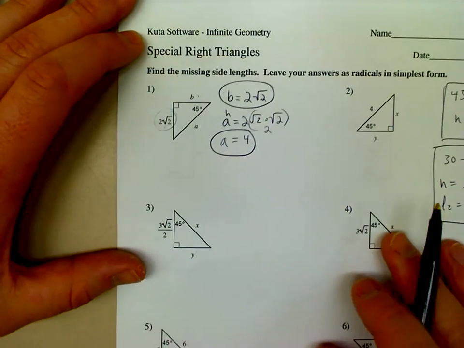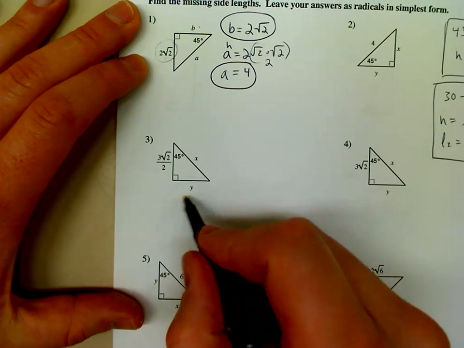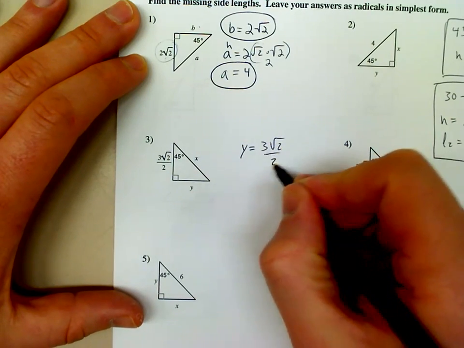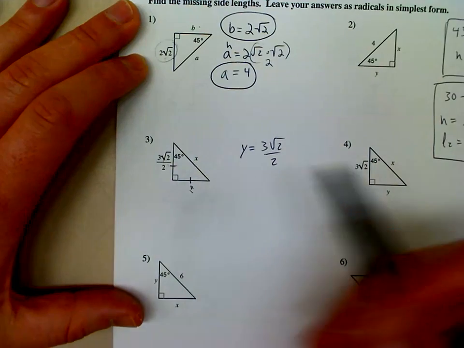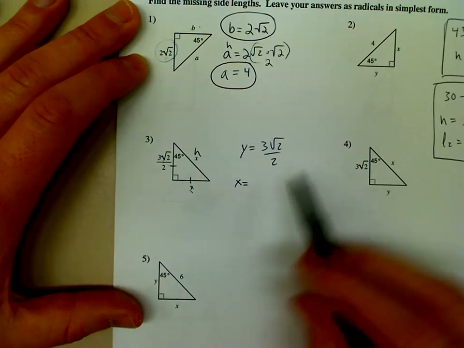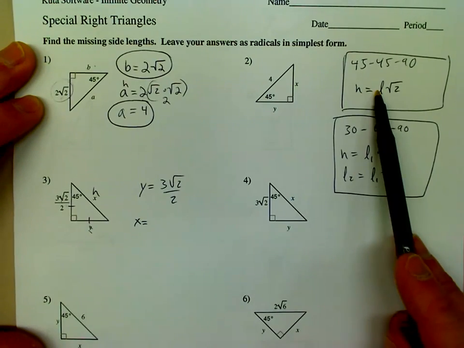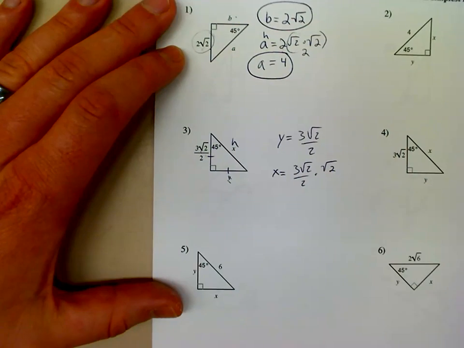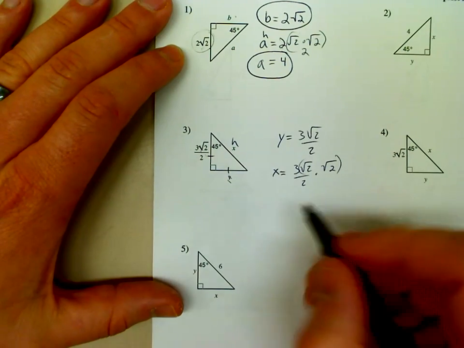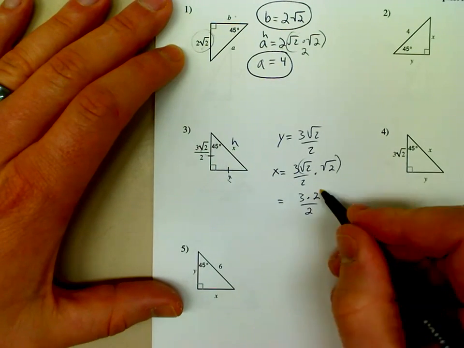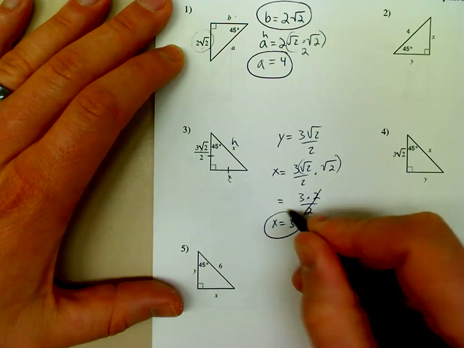Let's do another one. Let's do 3. So Y, this one's pretty simple. Y equals 3 square root of 2 over 2, because these are the same. And again, 45, 45, 90. And then X equals, and that's the hypotenuse. Looking at the formula, hypotenuse equals the leg times the square root of 2. So the leg is 3 square root of 2 over 2 times the square root of 2. So I combine those two, and that gives me 3 times 2 over 2. So this turns into a 2. Those cancel. So X is just 3.